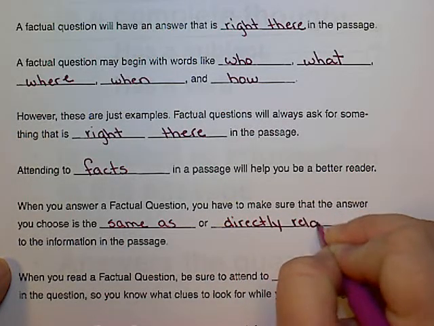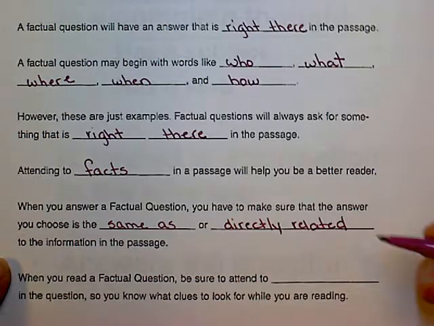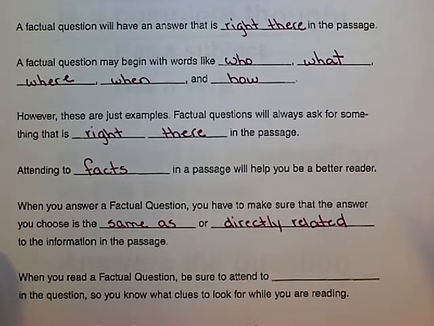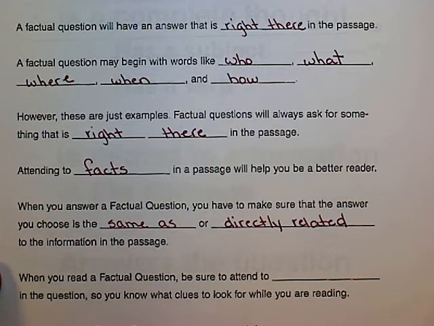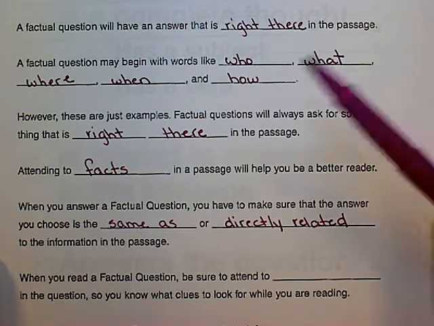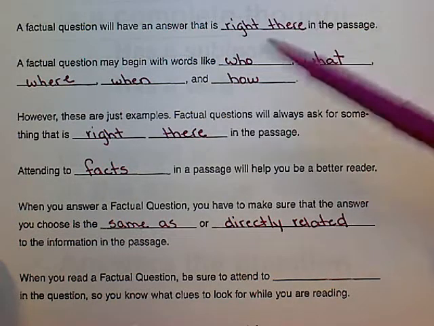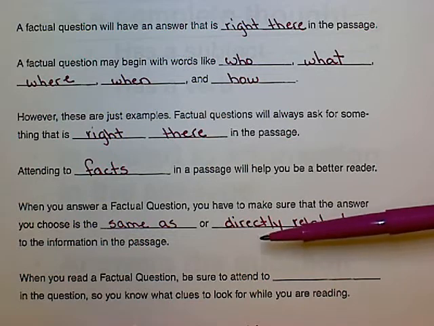Directly related. Remember that if I said the girl was in kindergarten and her friends were ages 4 and 6, I still would not choose a 10-year-old because kindergartners are usually 4 or 5 years old and her friends are between 4 and 6. So I would probably choose something that said 5 because it would be a fact.